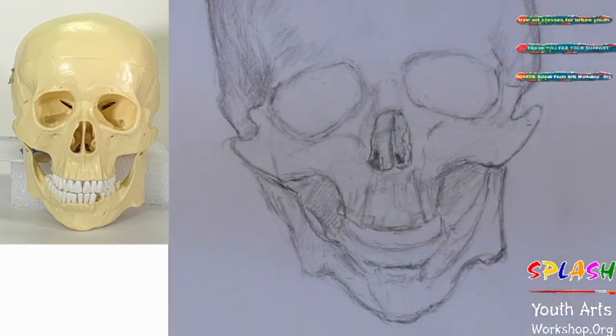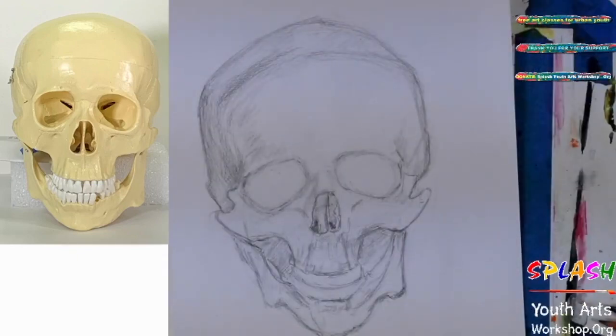So remember, we was talking about line variation. You should start off barely touching the paper. Do not dig into the paper. We've said that so many times, but I want to reiterate things because there's so much to think about that's easy to forget.